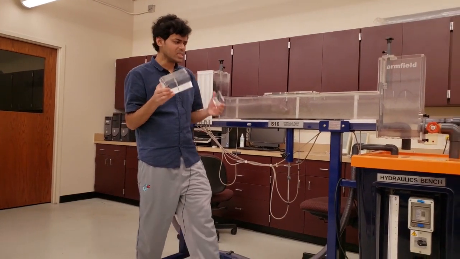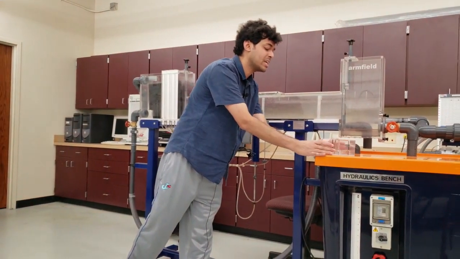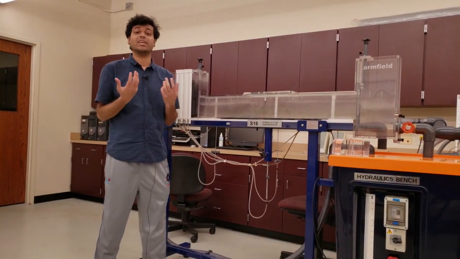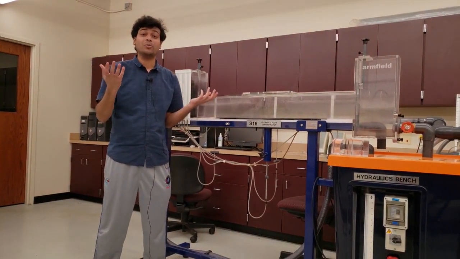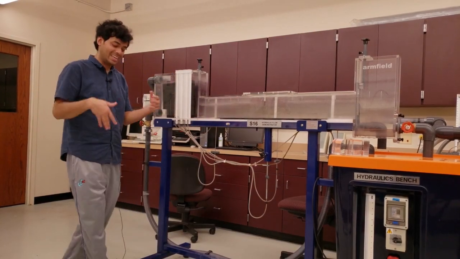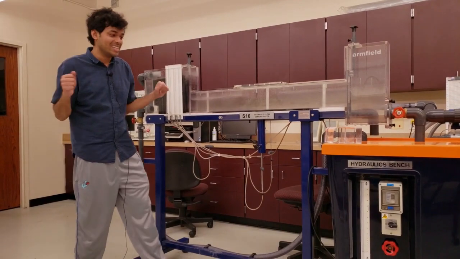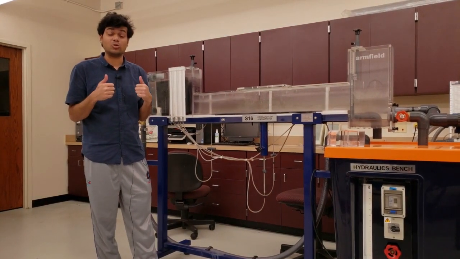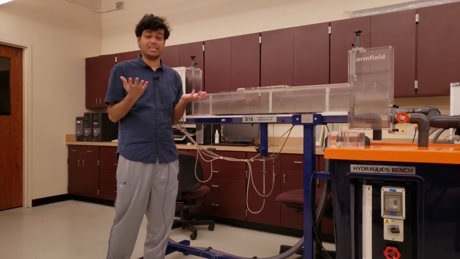So what is the purpose of a weir? Can you measure the amount of discharge in the real field? No. We don't have a big pond to collect the water and then time it. We cannot do that, right? So we have to use an indirect method to measure discharge. So a weir can be that method.